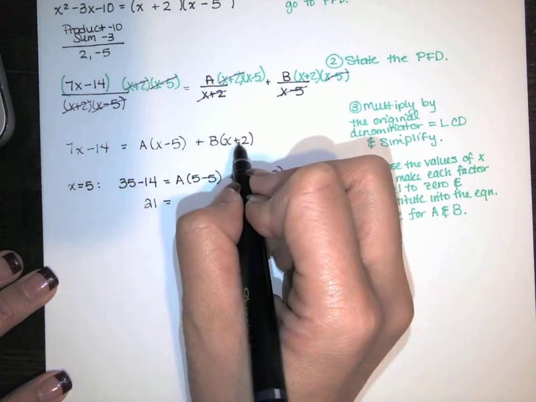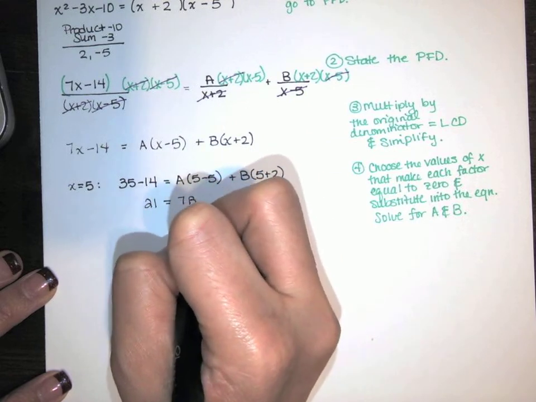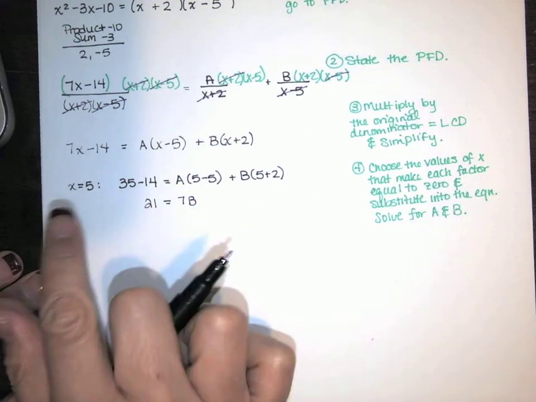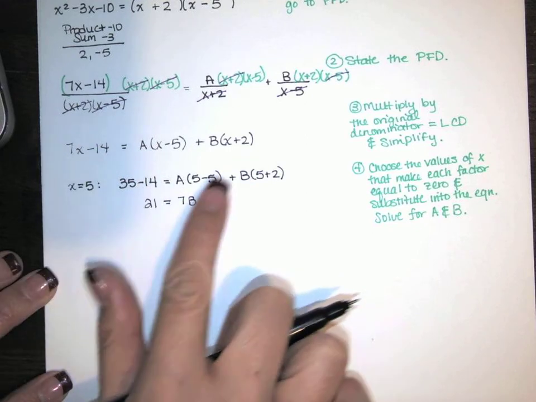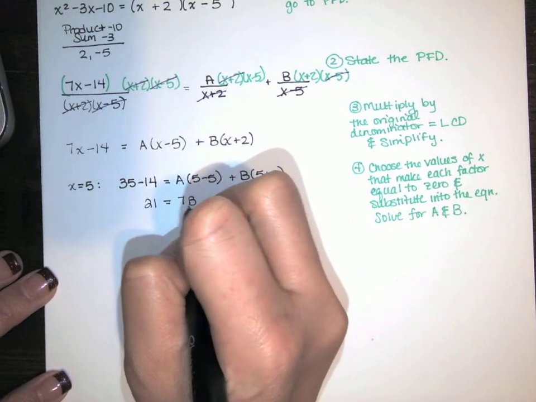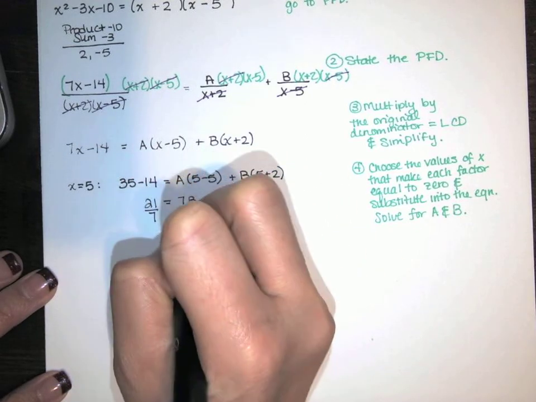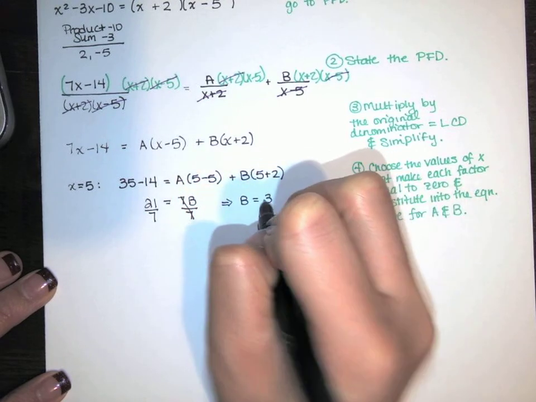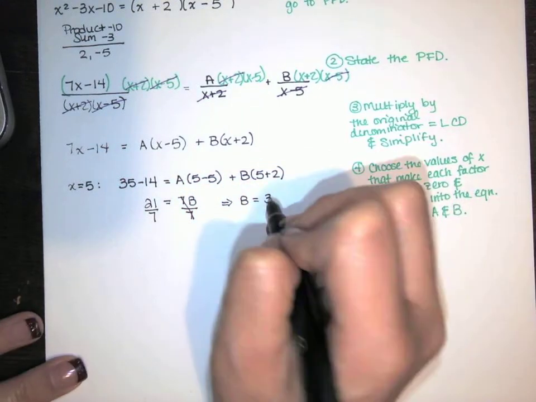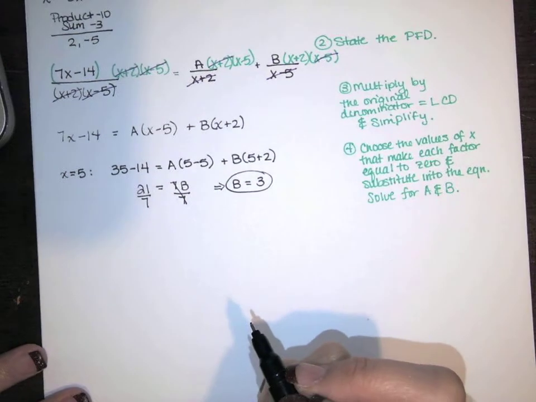And then I have plus b times 7. Isn't that nice? I substitute in x equals 5, that guy's gone, and I end up with 21 equals 7b. So now I can just solve for b. So b equals 21 divided by 7, which is 3. That's great. I got my b.